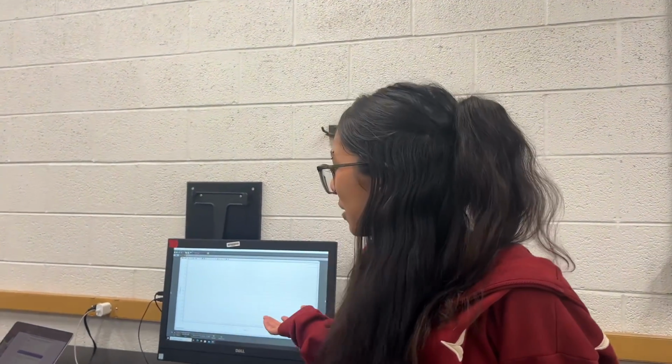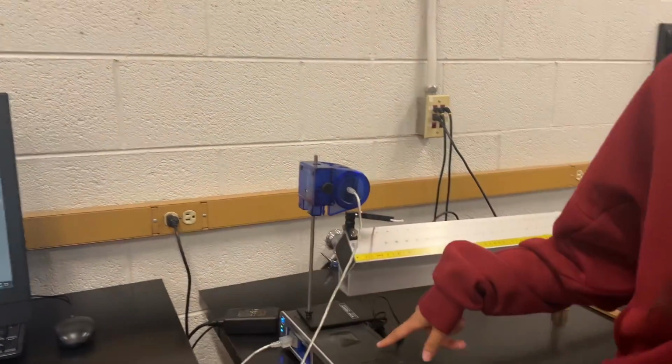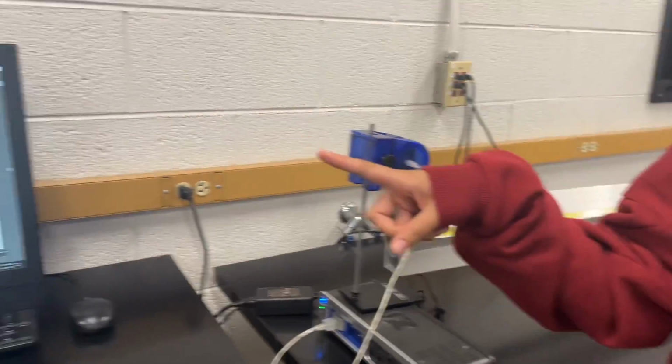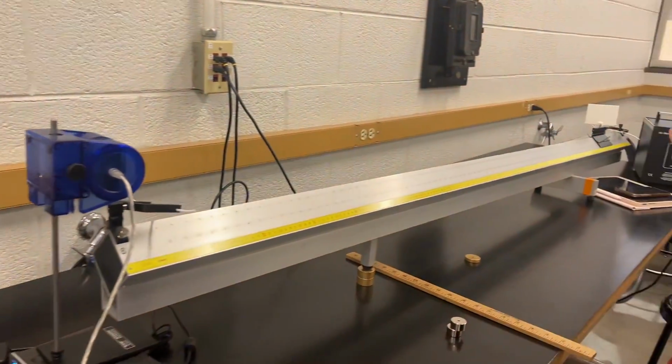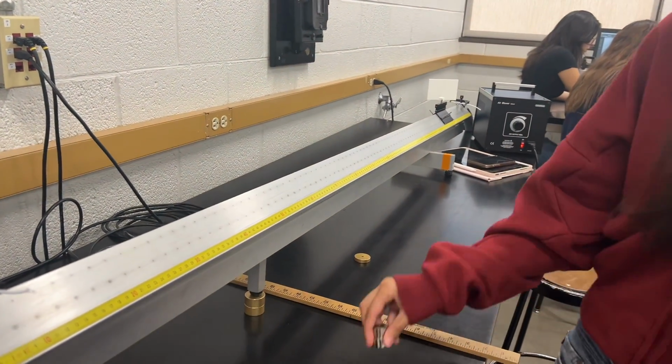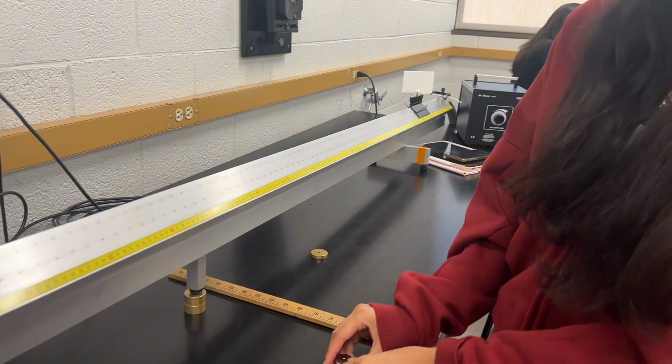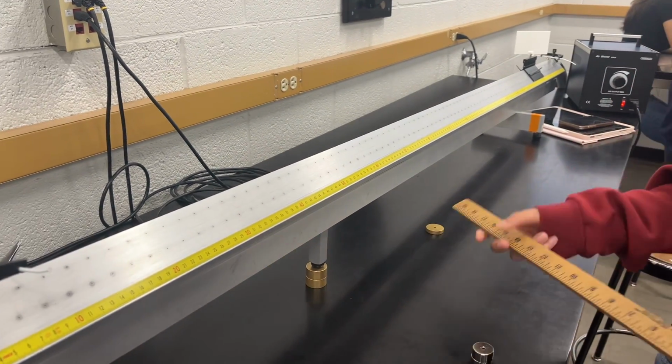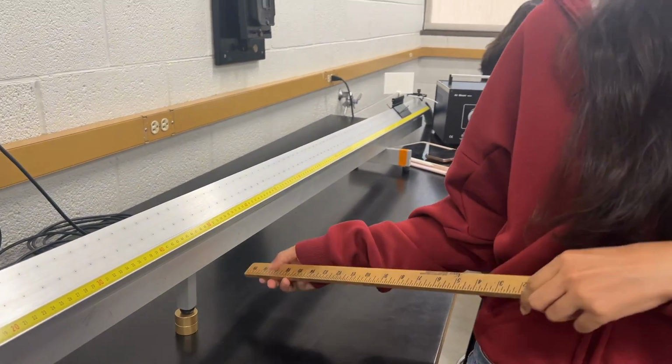Okay, so the materials for today, we're going to be using Capstone like usual, and then we have our universal interface, which connects our sensor to the Capstone, and then we have our glides, and these are the weights for the glides, and these are the weights for the height, and then we have this ruler to measure the height.